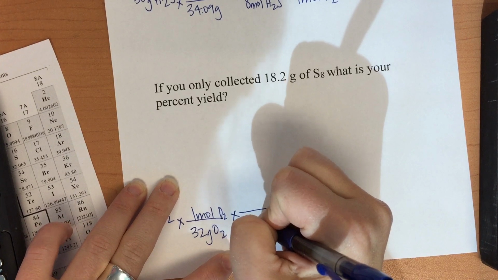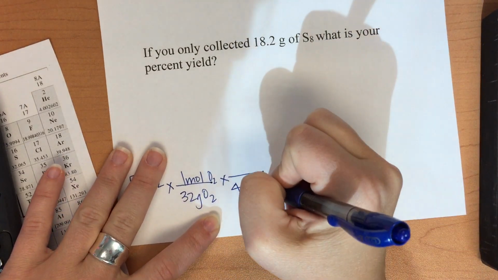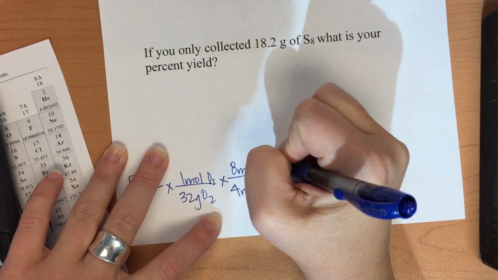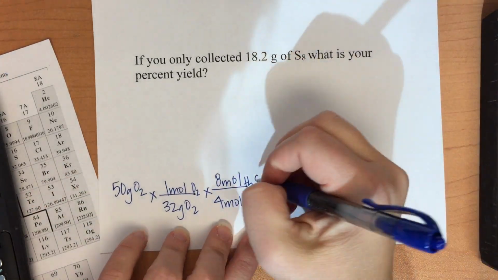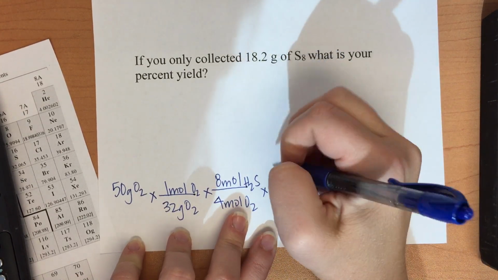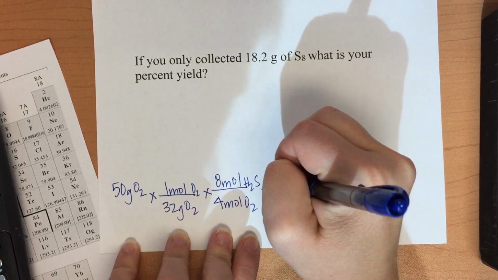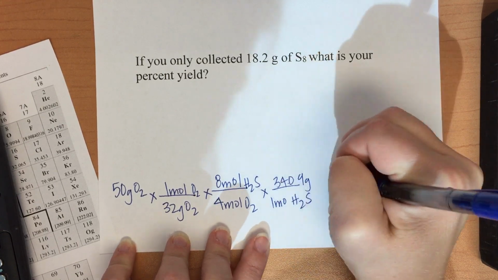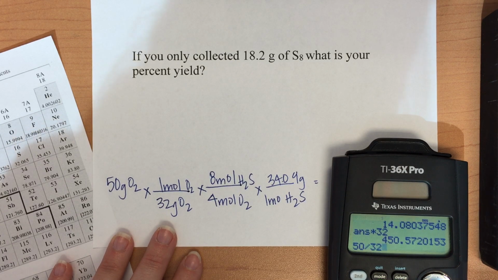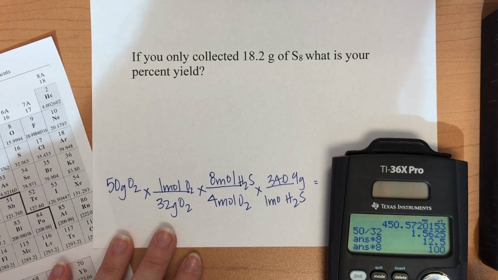There are 4 moles of O2 for every 8 moles of H2S that are used in the equation. 1 mole of H2S has 34.09 grams. So how many grams of this do we need? 50 divided by 32 times 8.